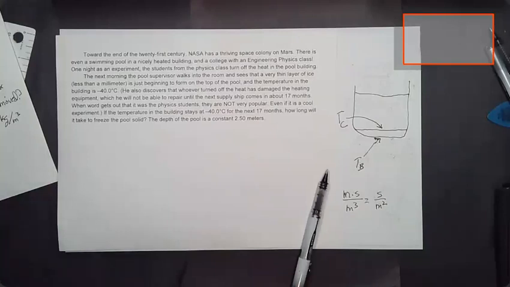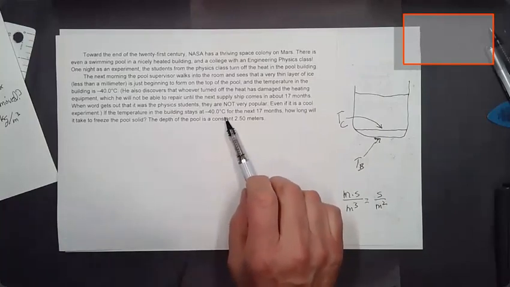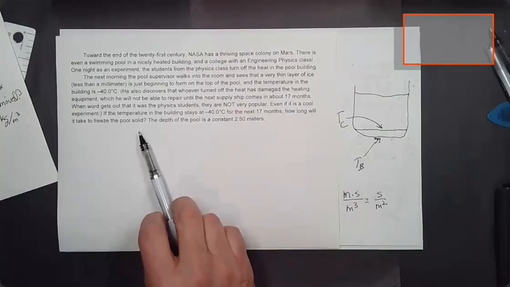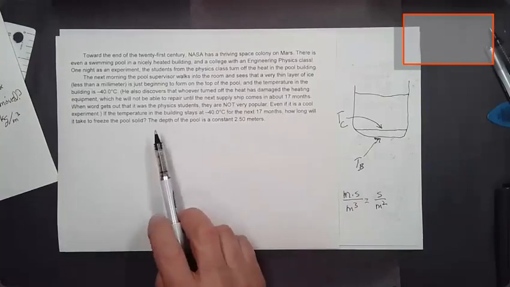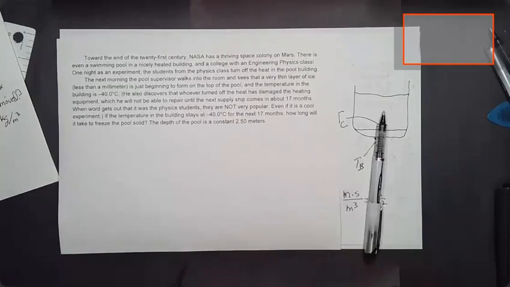When word gets out that it was the physics students, they are not very popular, even if it is a cool experiment. If the temperature in the building stays at minus 40.0 degrees Celsius for the next 17 months, how long will it take to freeze the pool solid? And assume the depth of the pool is a constant 2.50 meters. So that's one. See if you can solve that one. It would be solved exactly like we just froze the lake. And so see if you can redo that calculation. And there's a homework problem very similar to this. So you can check that out.